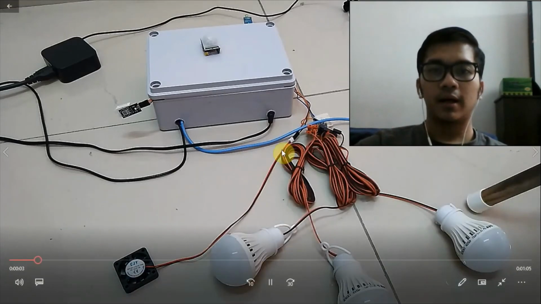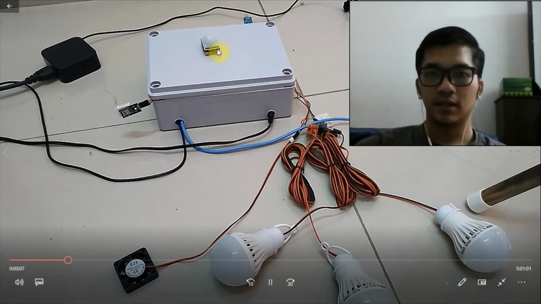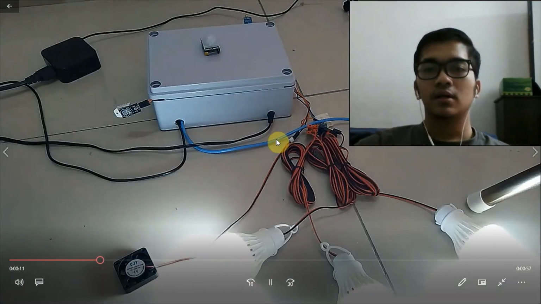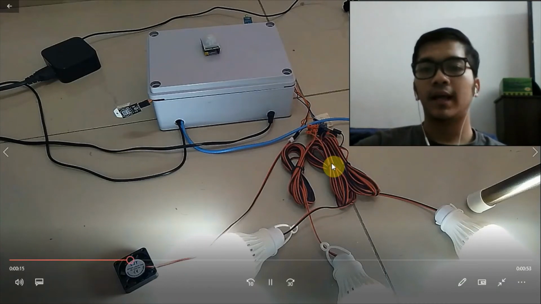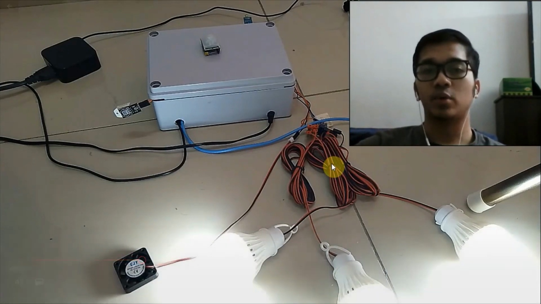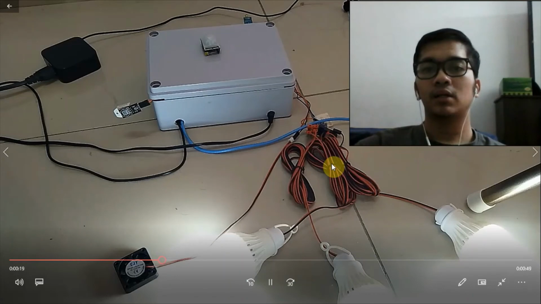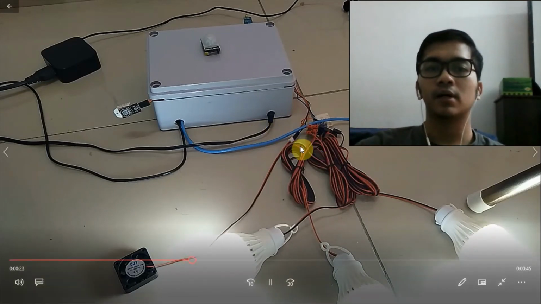Firstly, I have lowered the sensitivity of the motion sensor in order to detect no motion. So I have turned on the light and the notification mode to detect a person, a motion in the room.